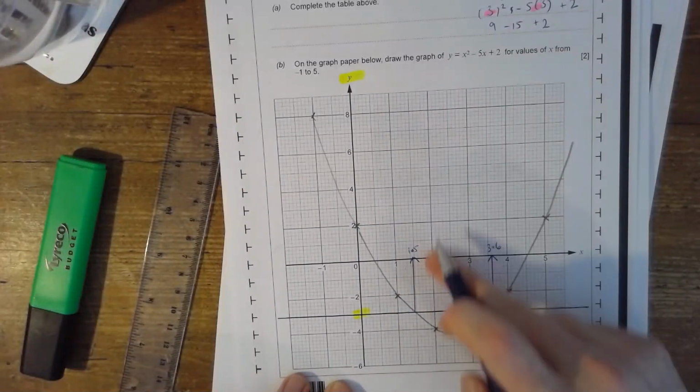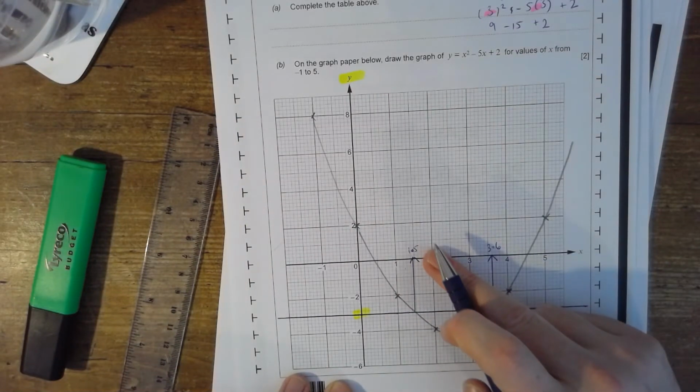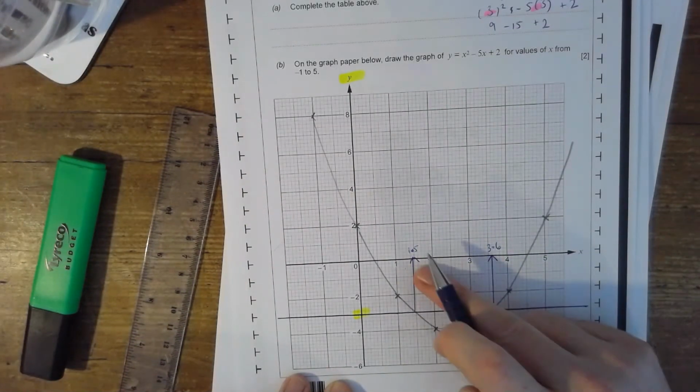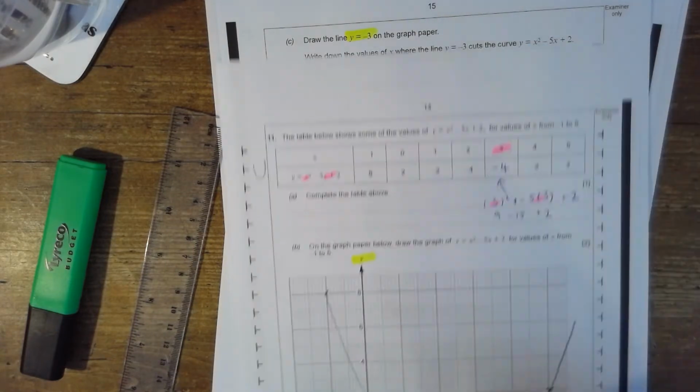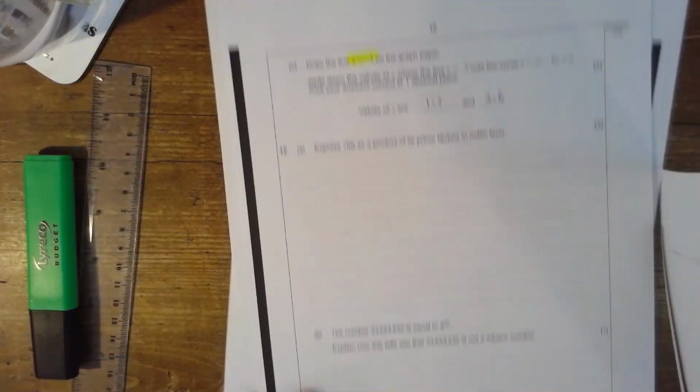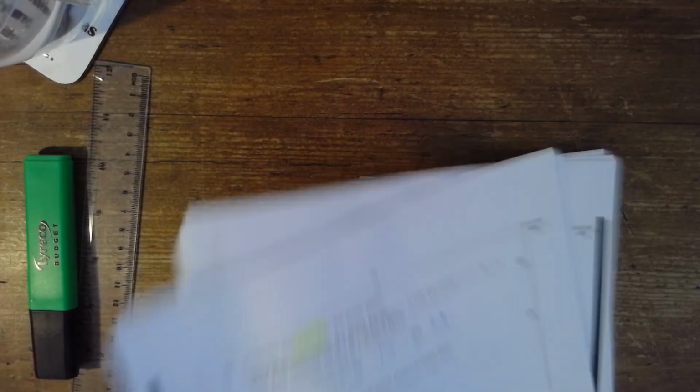If you've drawn on your graph, you need to make sure you read that value off correctly. So even if you've plotted these incorrectly, you won't get penalised there as long as you're accurate from your graph. Question 12, lovely question.